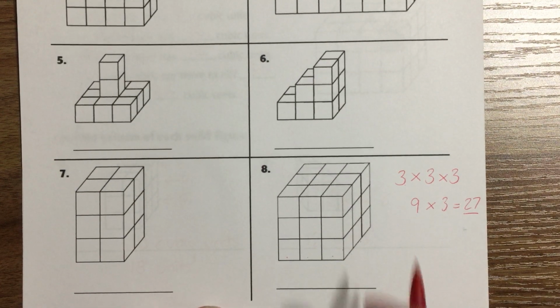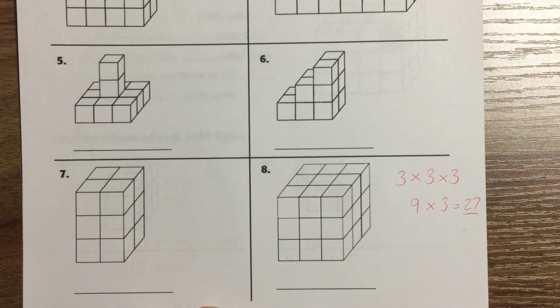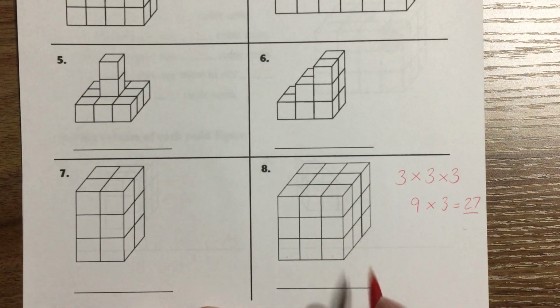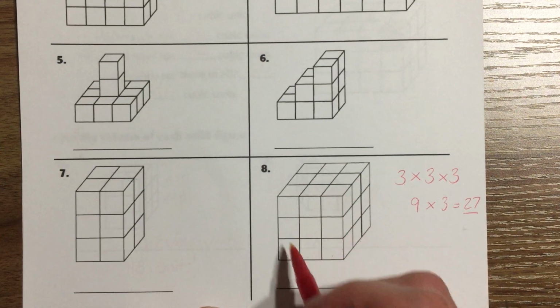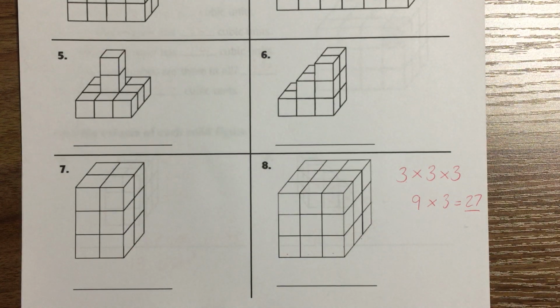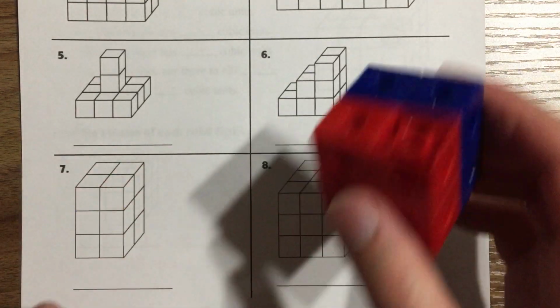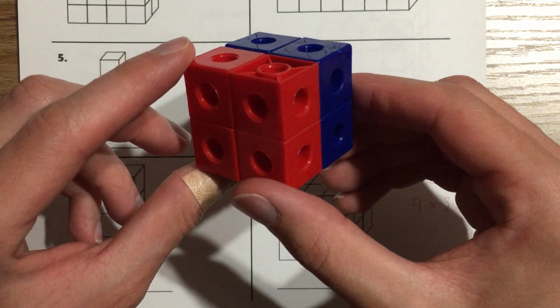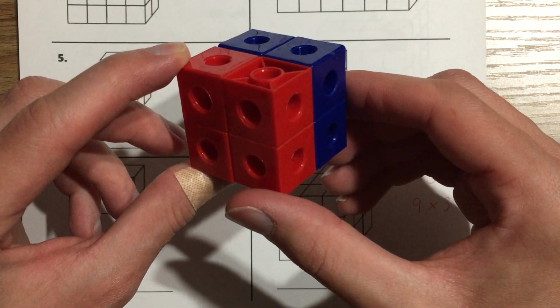So right off the bat, before I even count any cubes or do any other kind of math with this thing, my guess is that we're going to have 27 cubes in here. We cannot see them all. Just like the other ones up there, some of them are hidden because we can't see everything in a 3D shape at one time. Imagine we're looking at this cube again right here from number 2. If I hold this cube like this, can you see every single cube?